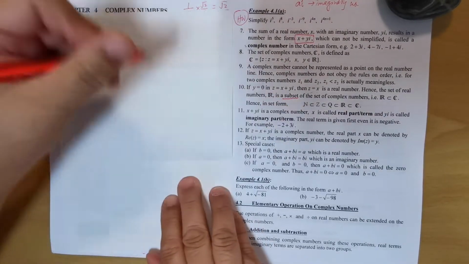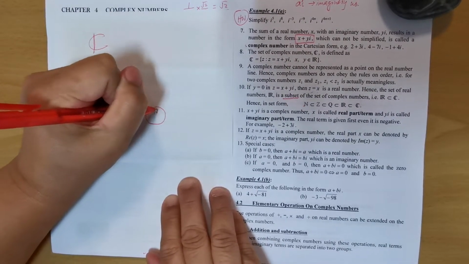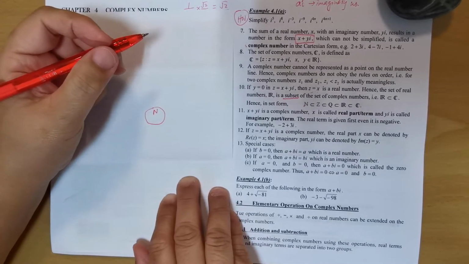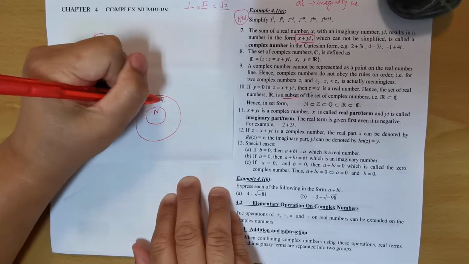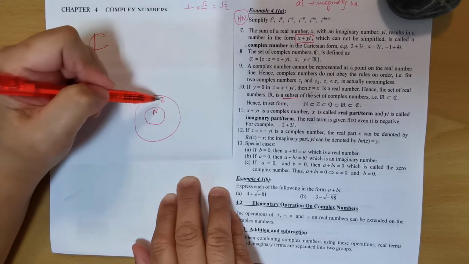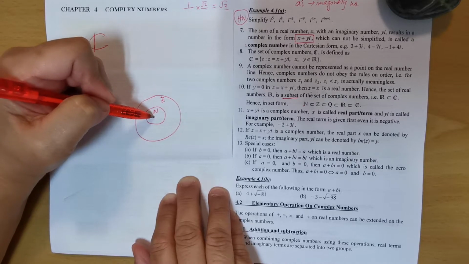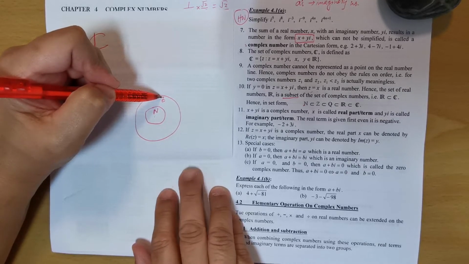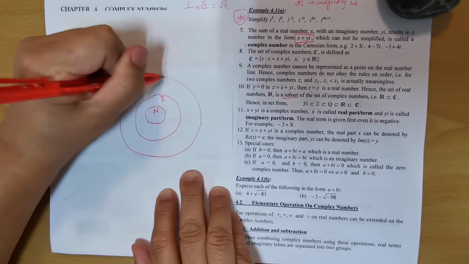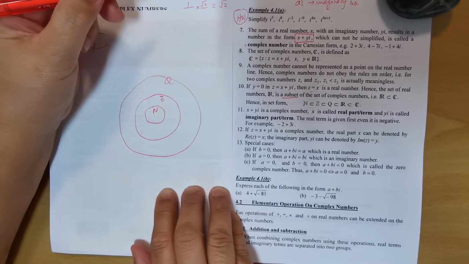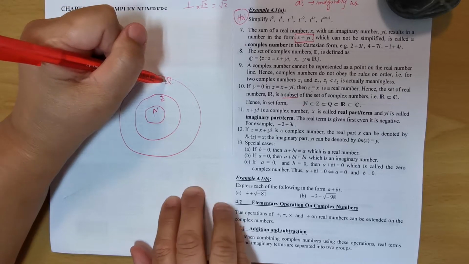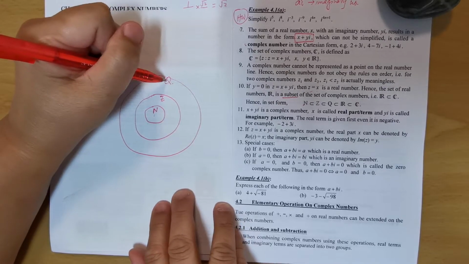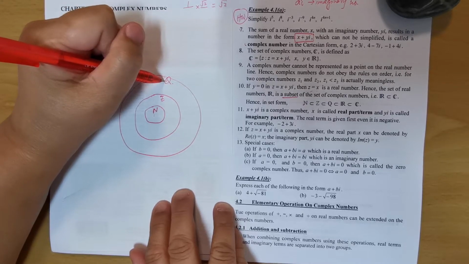The smallest set is N. Still remember N? The natural numbers, starting with 0, 1, 2, 3. Then followed by Z. Z is all the integers, including negative. N has positive and 0 only, while Z includes negative integers. Then followed by the set of Q. Q includes something like fractions and decimals.